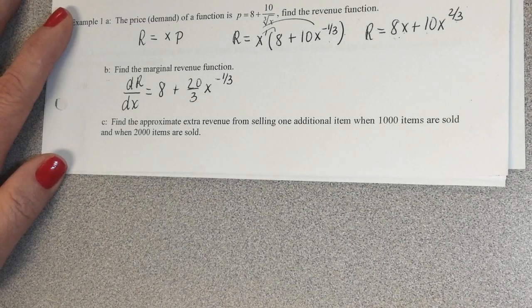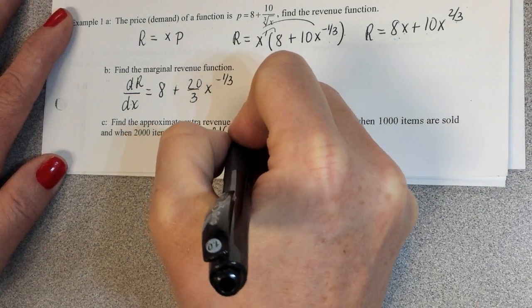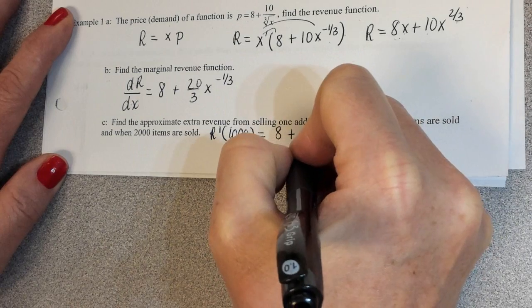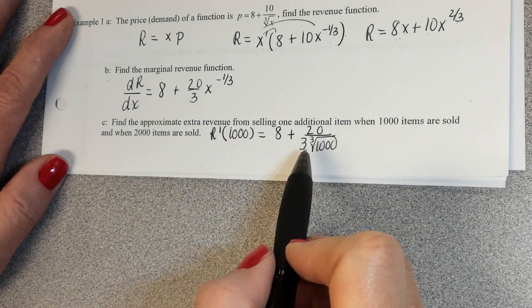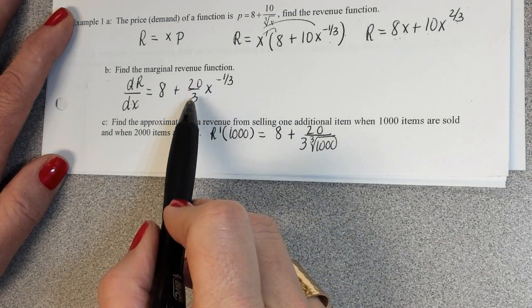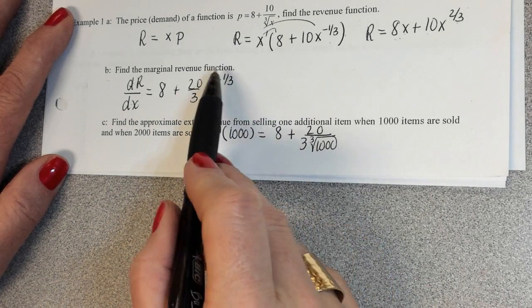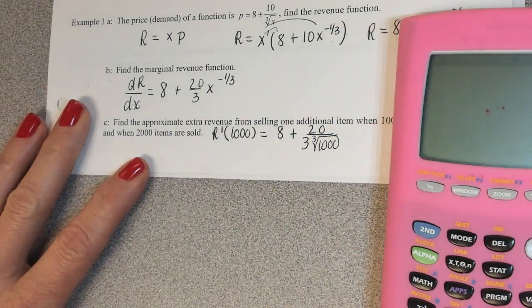Okay? And then in part C, find the approximate extra revenue from selling one additional item when 1,000 items are sold. Well, I'm just going to call this R prime. That means to do R prime of 1,000. So we're going to take this revenue function and plug in 1,000. See how I rewrote it even again? It's 20/3. This goes to the bottom, and remember how this tells us the root. So x to the negative 1/3 is the same thing as the cube root of 1,000. You have to use a calculator on this.